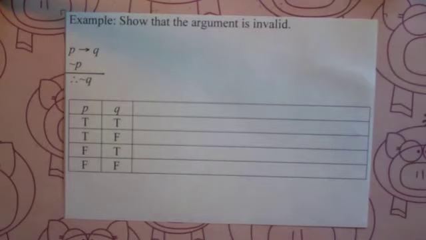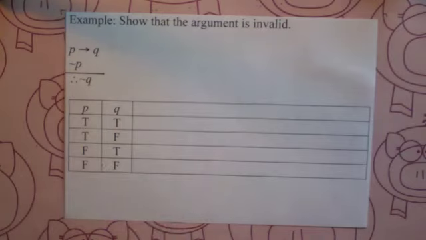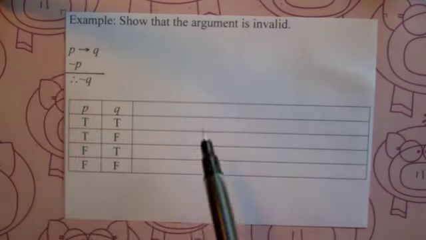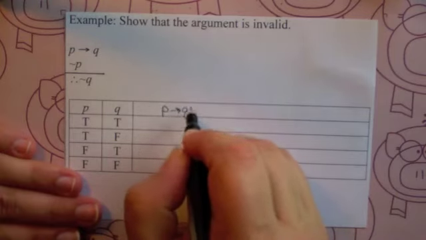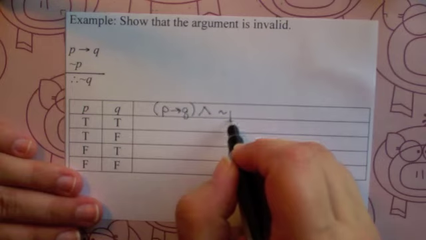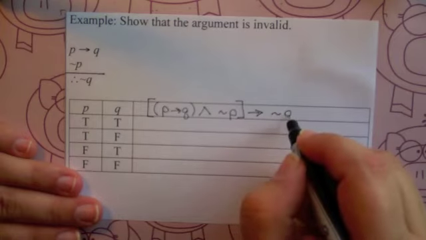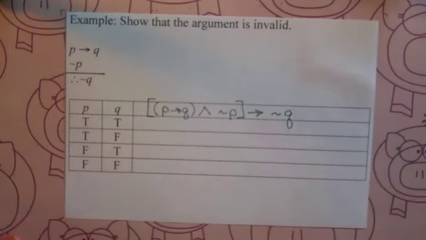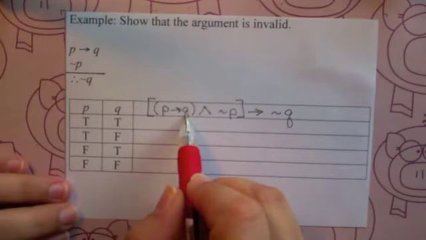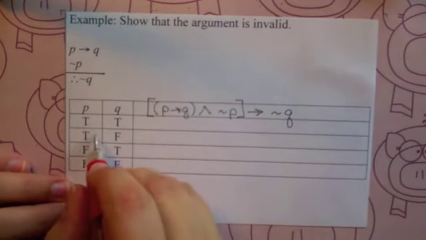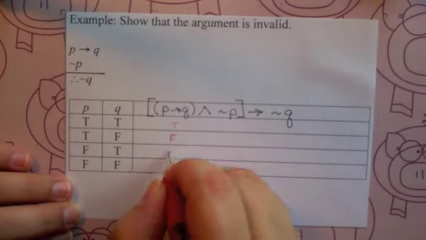Okay? So here is my fallacy of the inverse argument. And there's only 2 letters, so it's my standard 4-row truth table. And the first thing I have to do is to take it from argument form into truth table form. And remember how we do that? We take premise 1 and premise 2, bracket it, therefore, conclusion. Okay? So let's start with premise 1. If P then Q. Remember, if P then Q, it's false when it's true followed by false. Otherwise it's true.